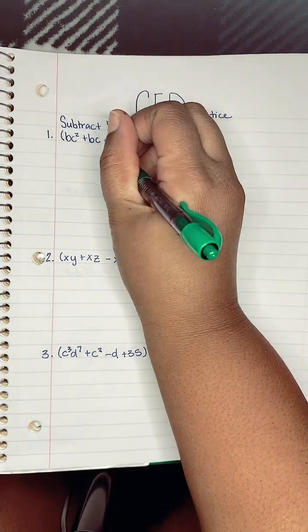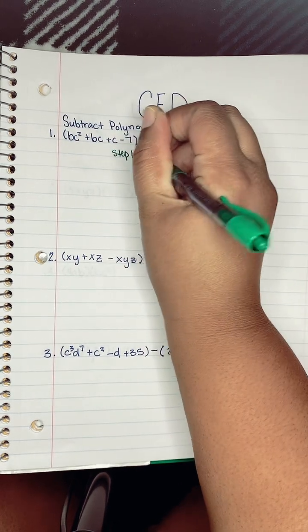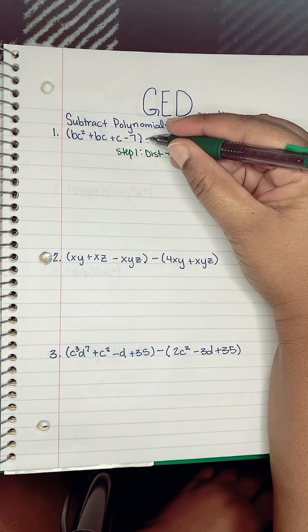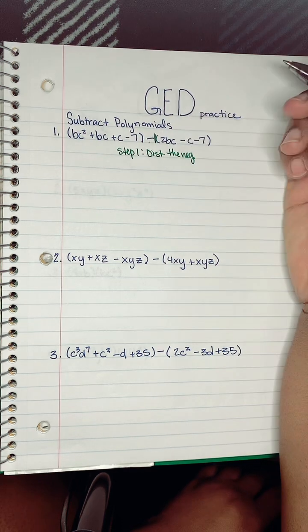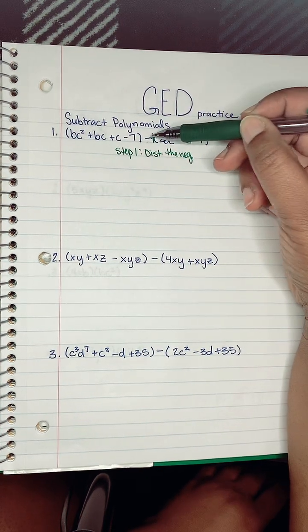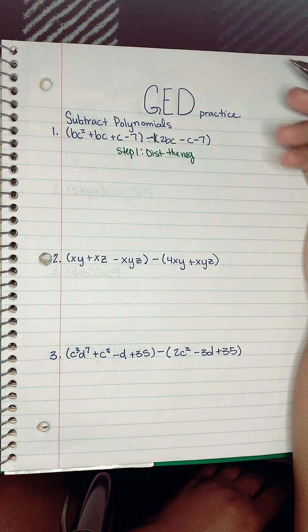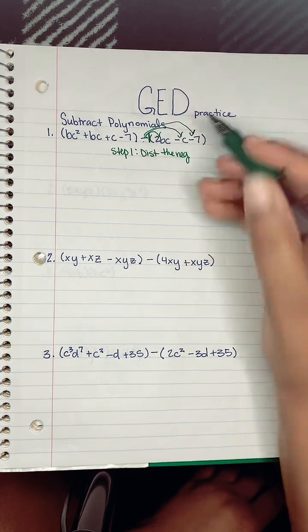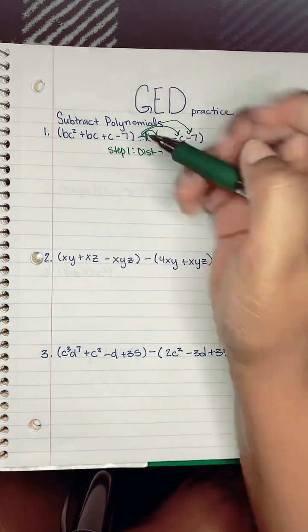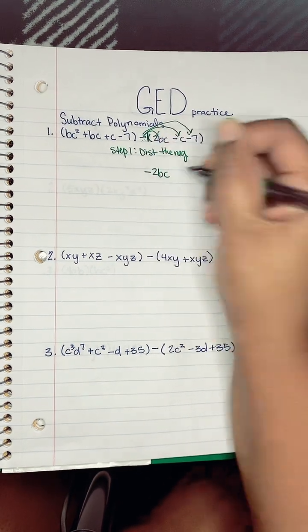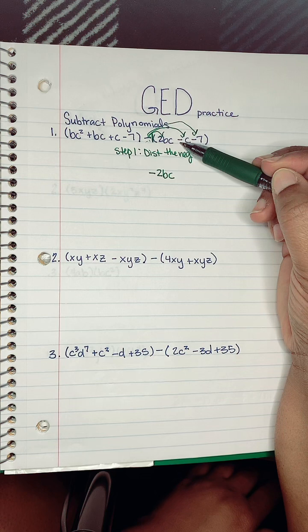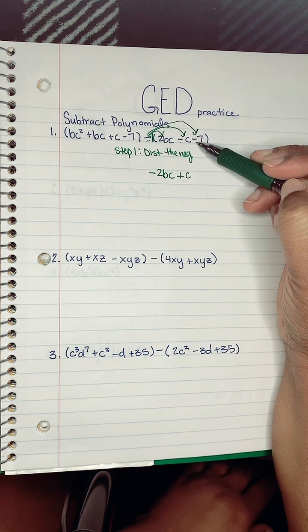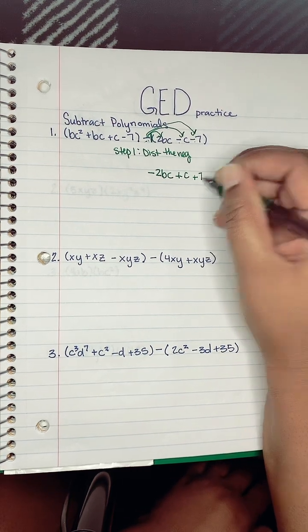Okay, so step one, you have to distribute the negative. This is a -1. And so what we're doing is we're multiplying a -1 to everything in this parenthesis. So that's why all the signs flip. So a negative times a positive is a -2BC. A negative times a negative is a positive C. A negative times a negative is a positive 7.